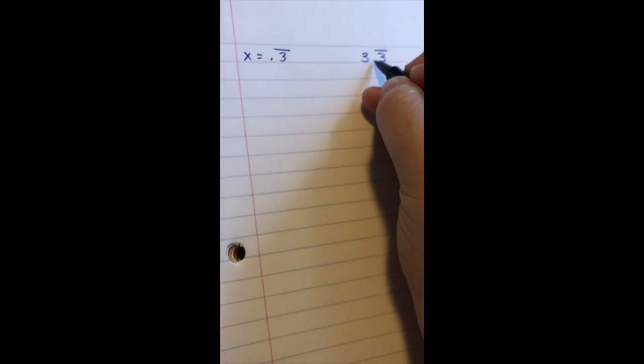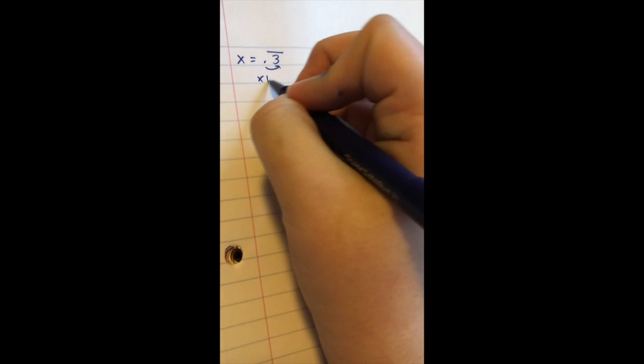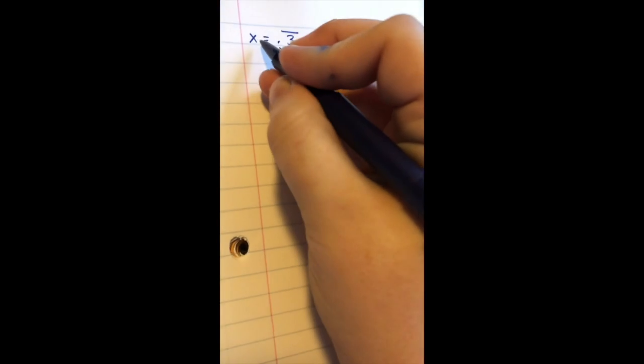And the reason we're having this on the side is because we want to know that it is a decimal and that is a 3 repeating. But if we did this, that means we multiplied by 10. So this is saying that this is 10x because it is 10 of these individual x's.